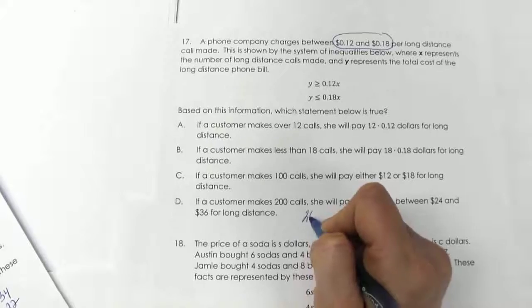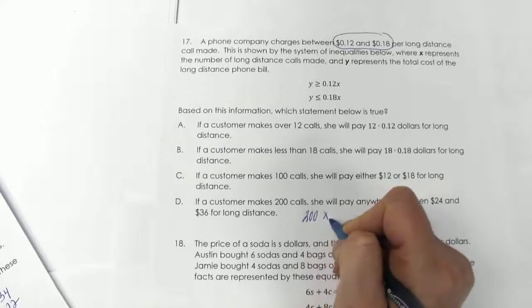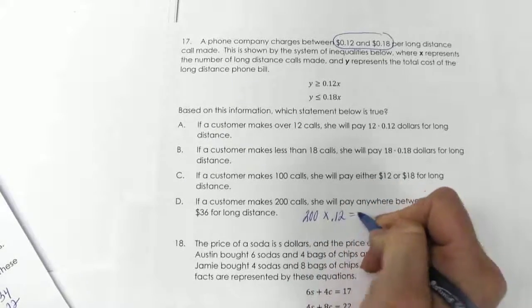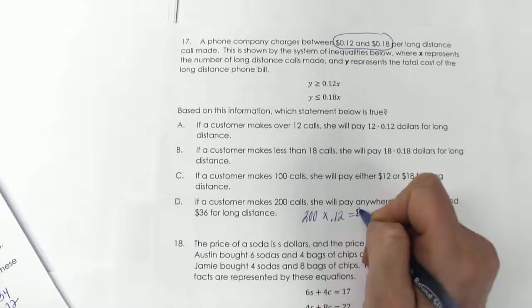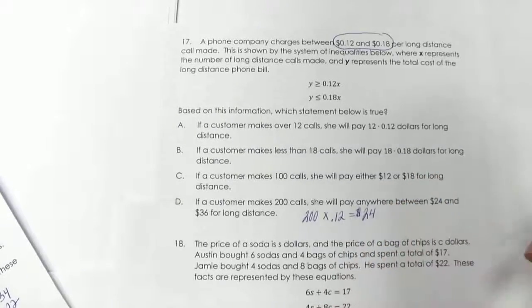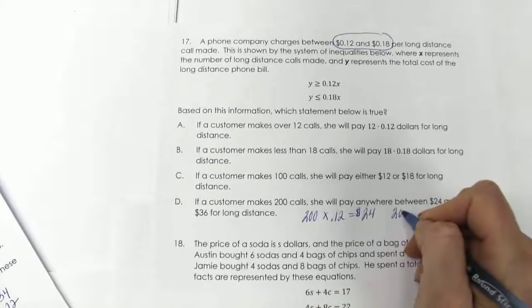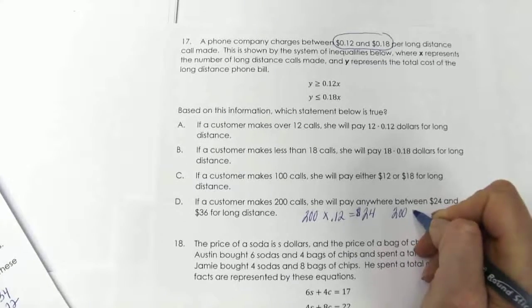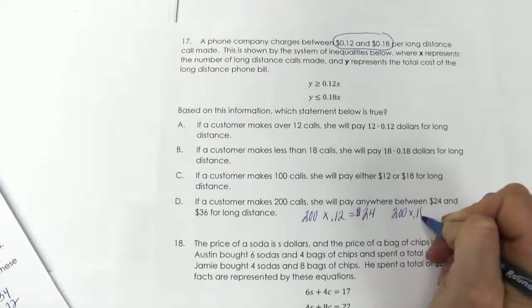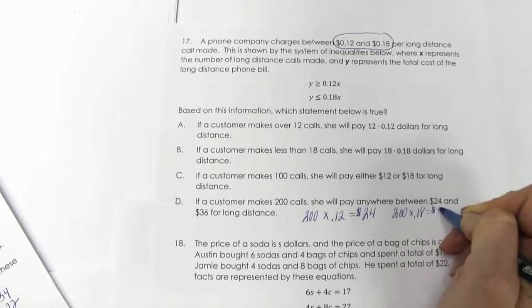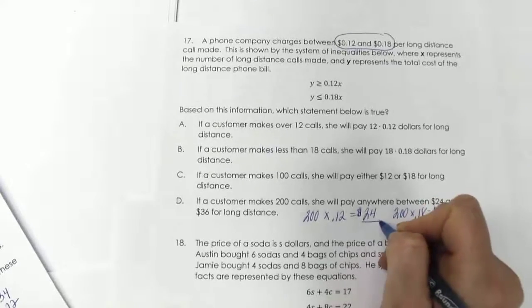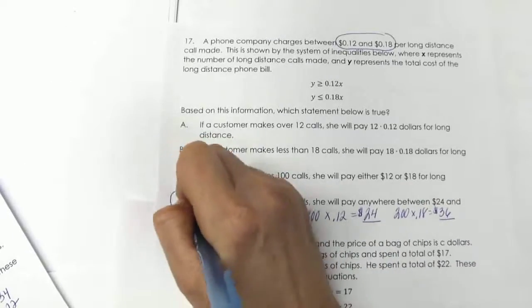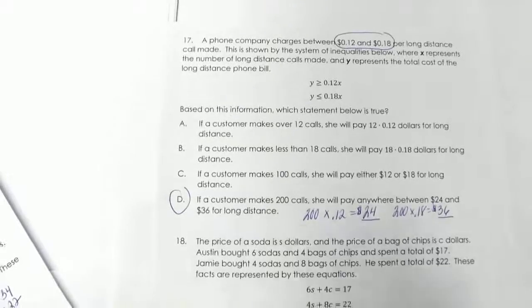She makes 200 calls and she gets them at the cheapest rate at 12 cents a call. Multiply those, that would be $24. But if she makes 200 calls and gets them at the most expensive, which is 18 cents per call, that would be 36. So anything between there would be a good answer.